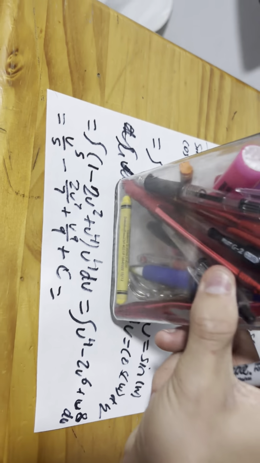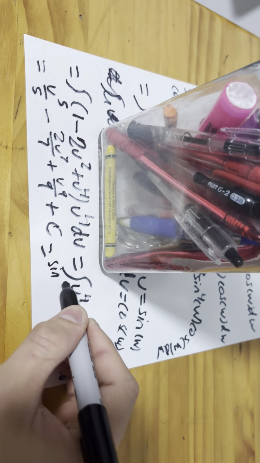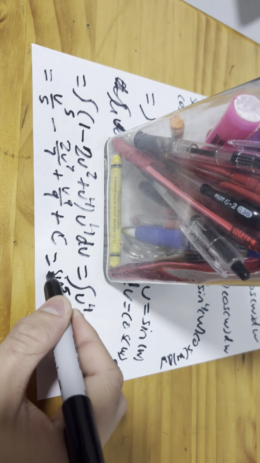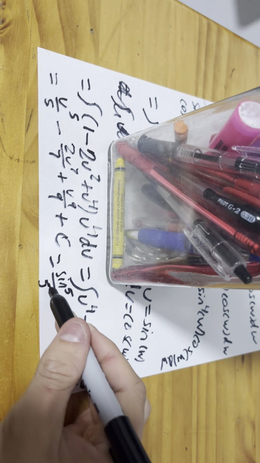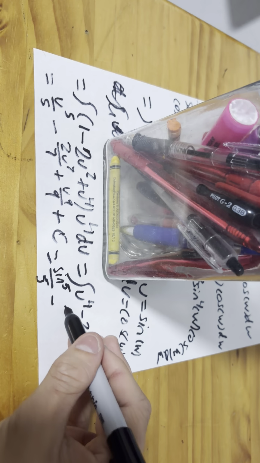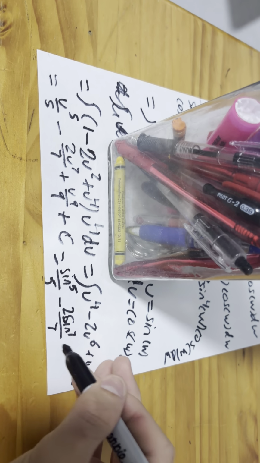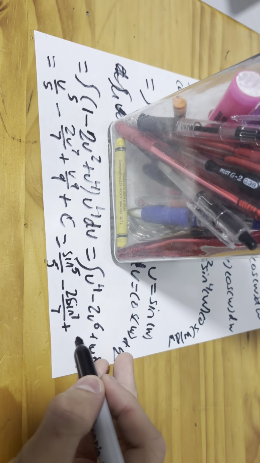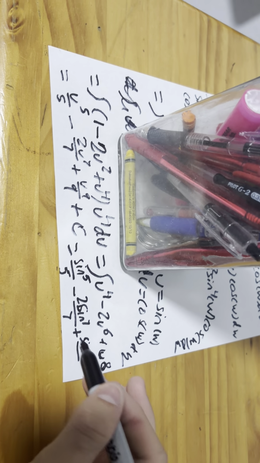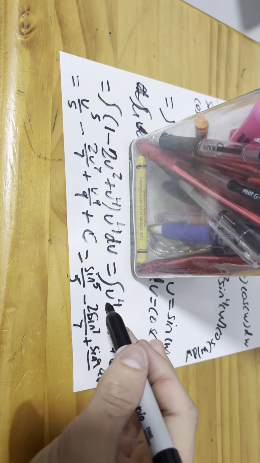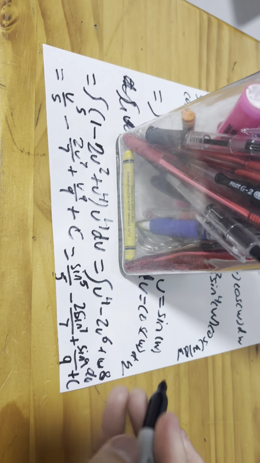So this is equal to sine 5, I'm not going to write the w for space since I'm running out, over 5 minus 2 sine 7 over 7 plus sine 9 over 9 plus c. When I say sine 9, I mean sine to the power 9, sine to the power 7, sine to the power 5. Now that's the final answer.